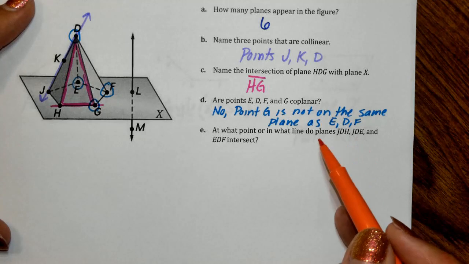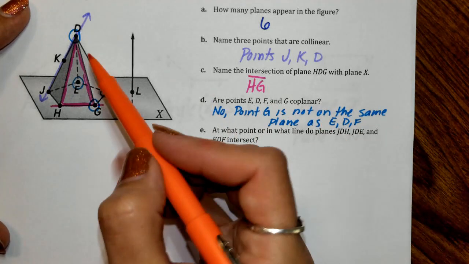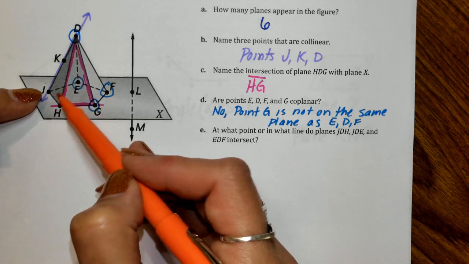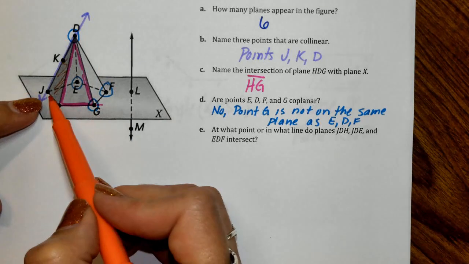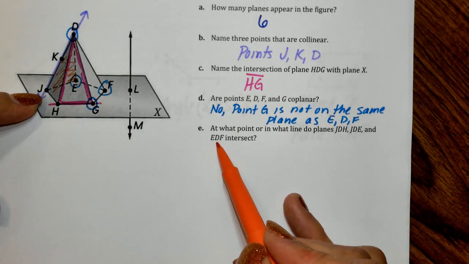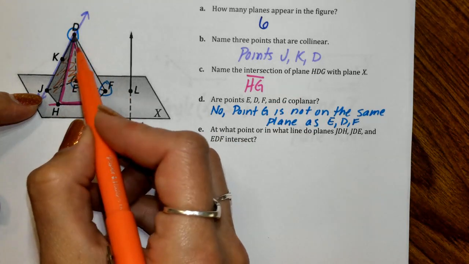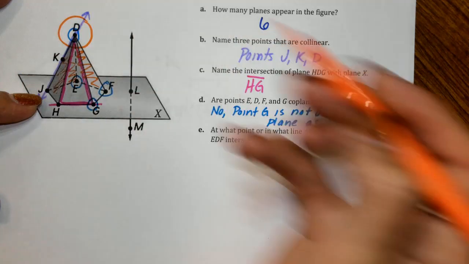So let's take a look here. We have plane JDH, so we're looking at this front one right here. Plane JDE, from J to D to E, so that's that back one. And plane EDF, so this one over here. All of them are going to intersect right here at point D.